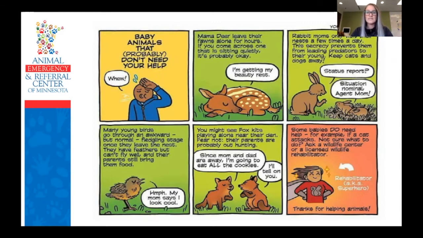Also same thing with fox kits. If they're alone and playing around their den, that's totally normal. Mom's out and she's hunting and she's doing the same thing. So sometimes all you need to do to help the babies is just leave them alone.